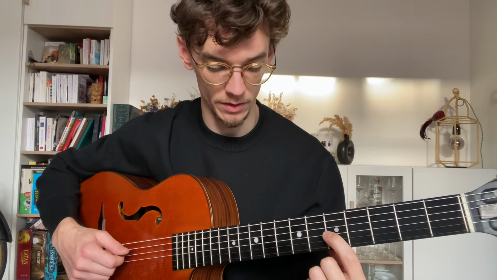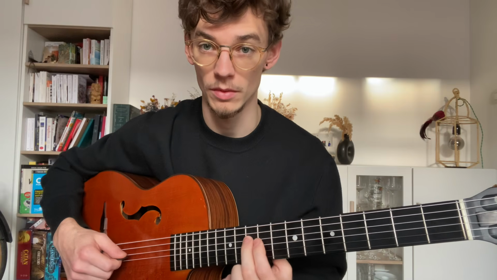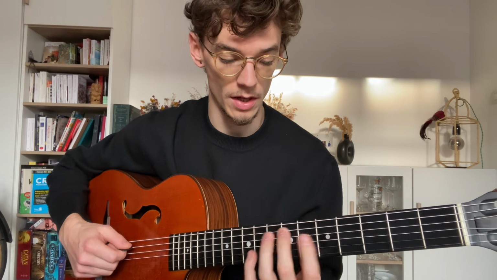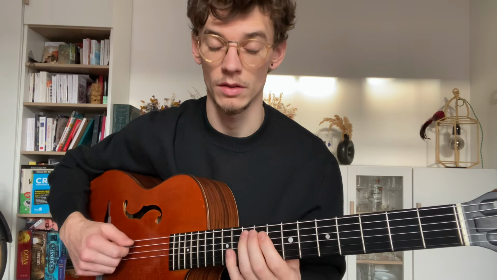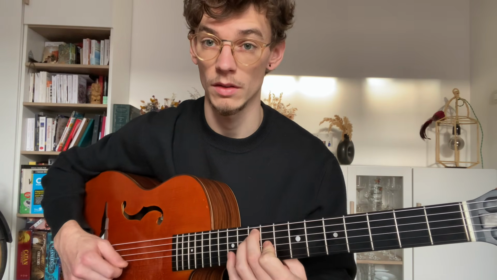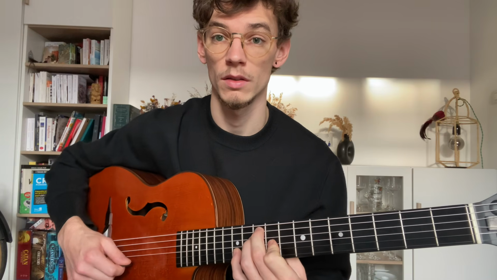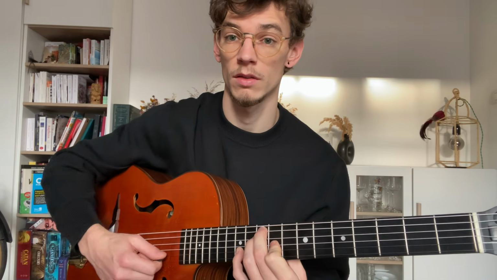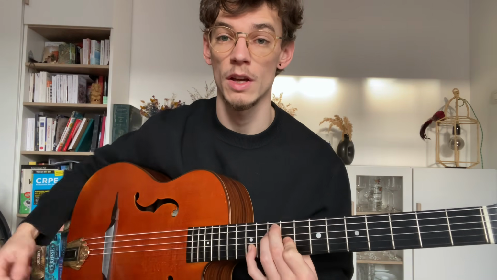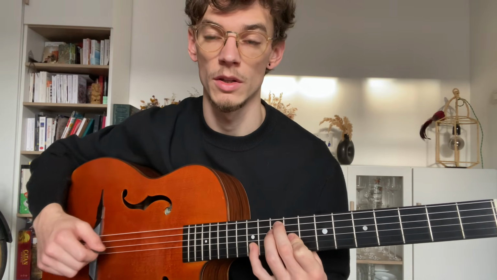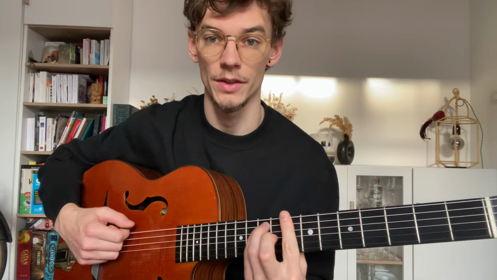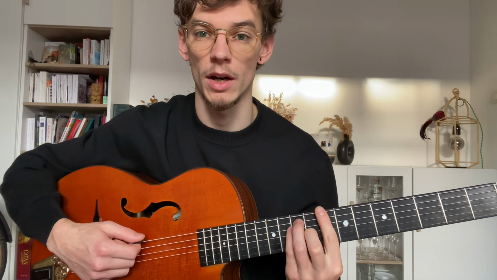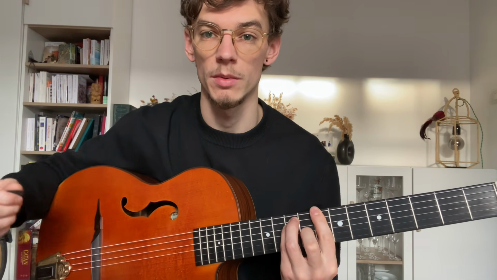Now if we keep going, this 5th here, it's going to go up an octave again. The C here is just gonna move up to the D string, and the G is gonna become a bass note. So you get another C major 7. This one might be easier to find or to recognize, as it's just this barre shape C major.